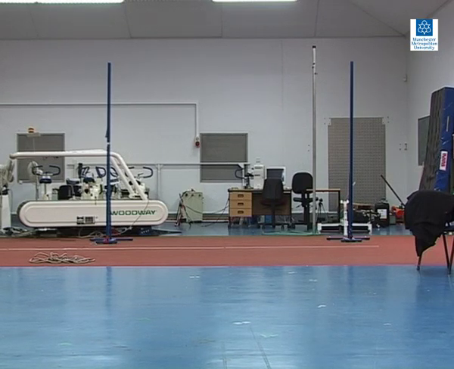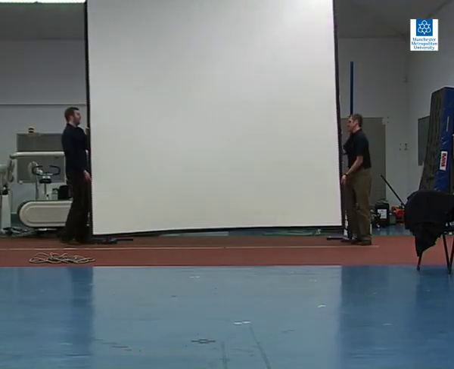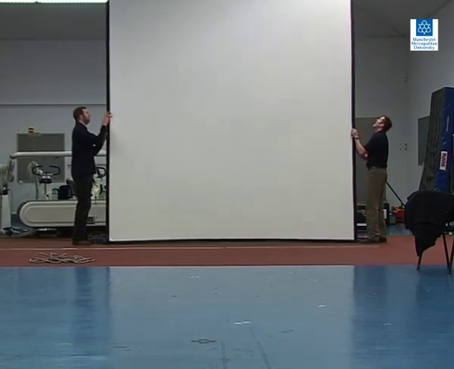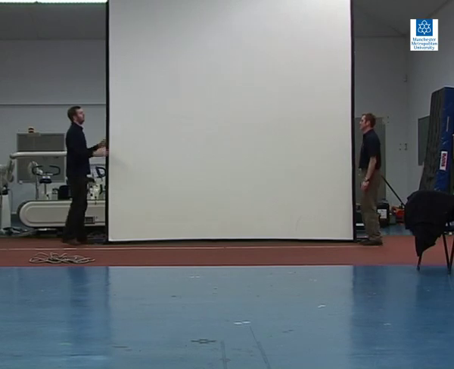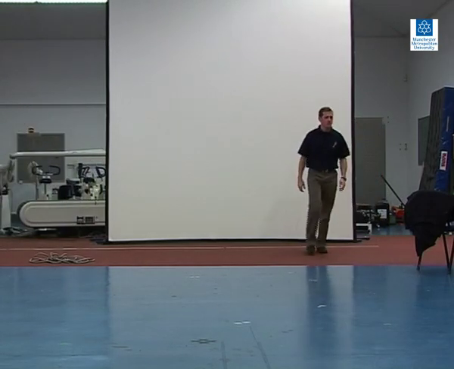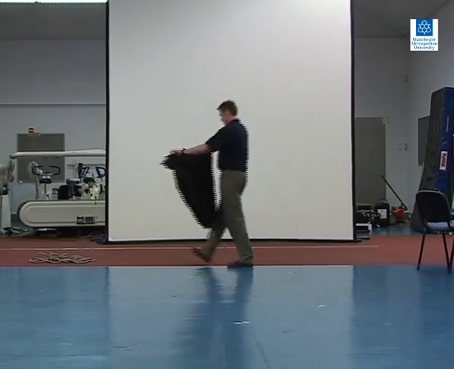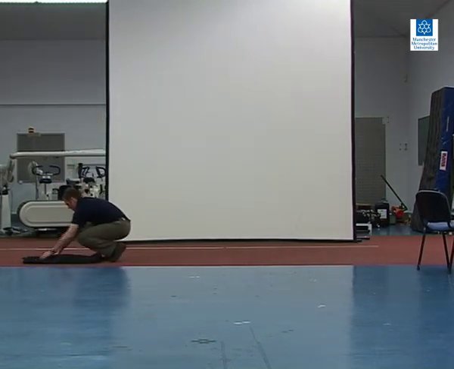Another consideration is background. This should ideally be clear, non-reflective, and contrast with the performer. For example, this could be a plain wall, curtains, or a movable screen could be used as shown here. It's also important that the field of view is uncluttered. For example, any reflective items should be covered and any unnecessary objects removed from the field of view.